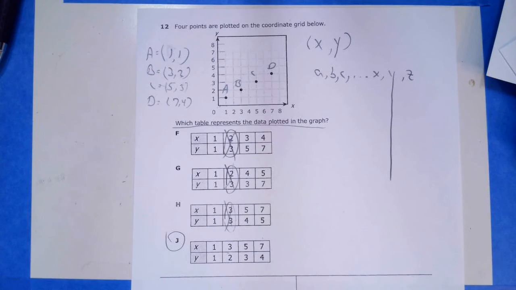So hopefully this has helped you out with this test. Okay? And remember, you will be doing a retest for those that got below a 70. The highest grade you can get on a retest is going to be a 70. If you get 100, I'll only put in there a 70. Okay?